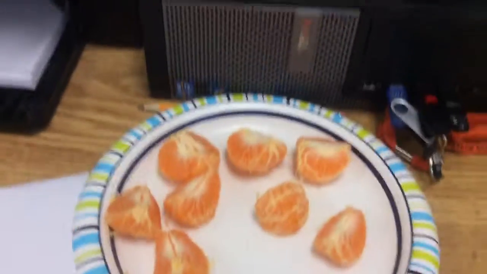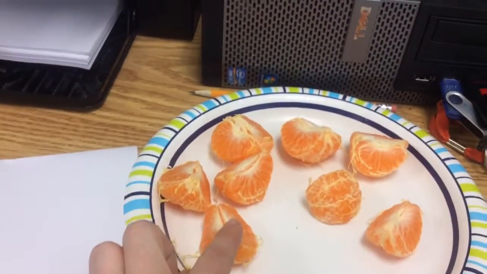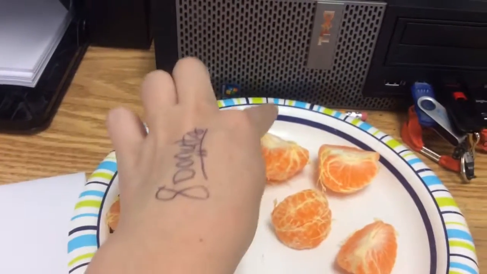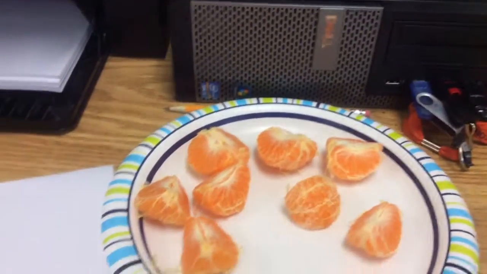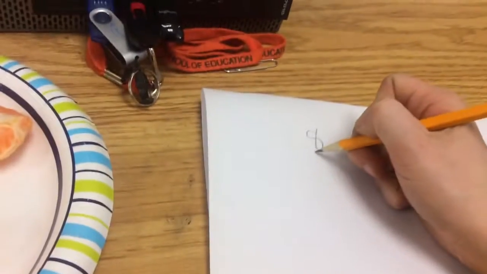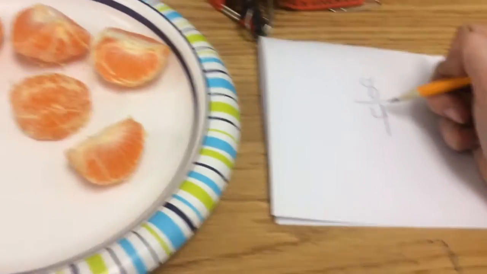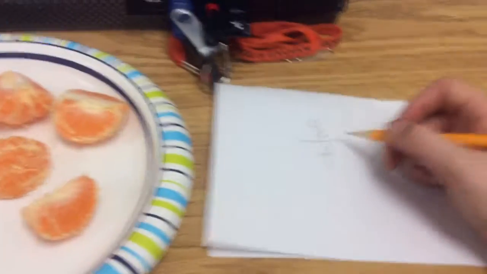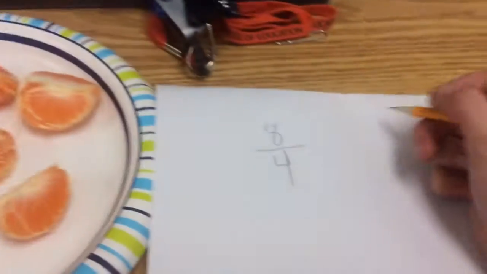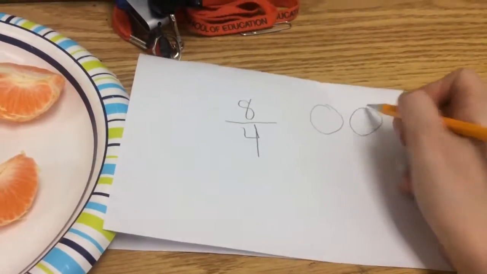Now, my top number could be the amount of slices that I have. So right now, let's count the slices. I have 1, 2, 3, 4, 5, 6, 7, 8 slices. I have 8 slices. That's what I want to represent. But those 8 slices were once part of a whole orange that was broken into 4 equal pieces. So right now on my plate, I have 8/4.